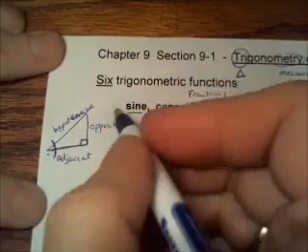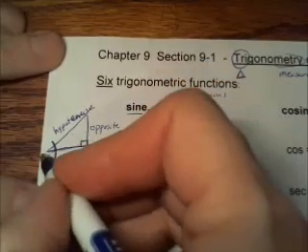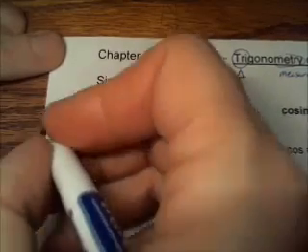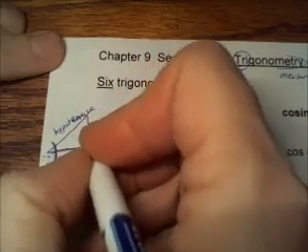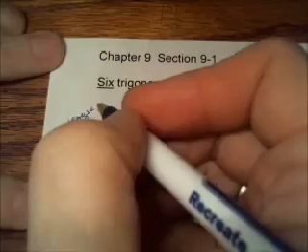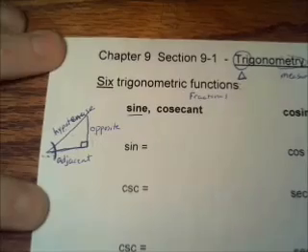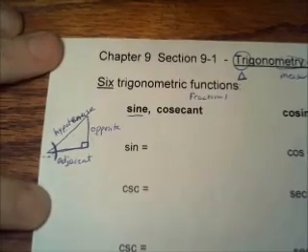Triangles have 6 parts. They have 3 sides, and the 3 sides, according to one of the angles, are the opposite, the adjacent, and the hypotenuse. And triangles also have 3 angles. So 3 angles, 3 sides make up 6 parts of a right triangle, or 6 parts of any triangle for that matter.